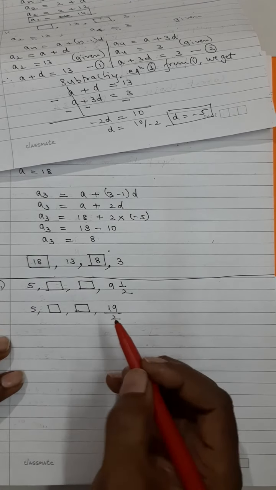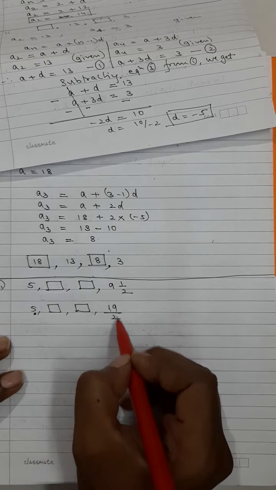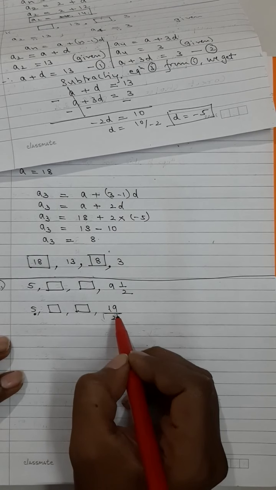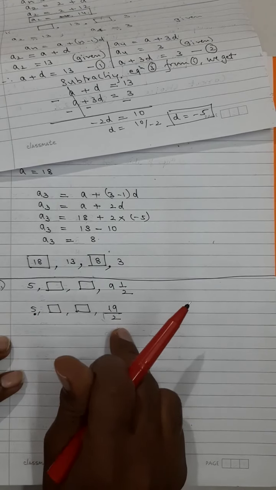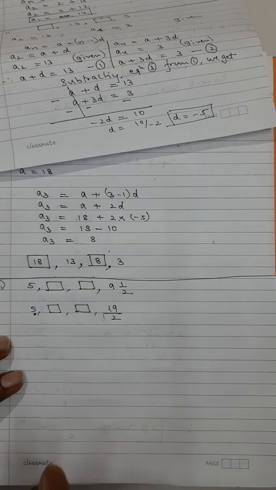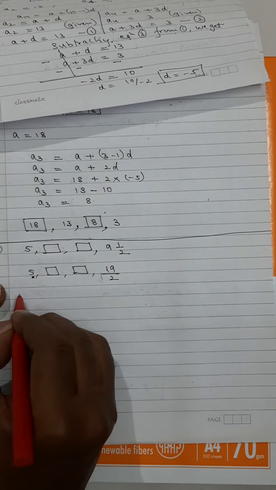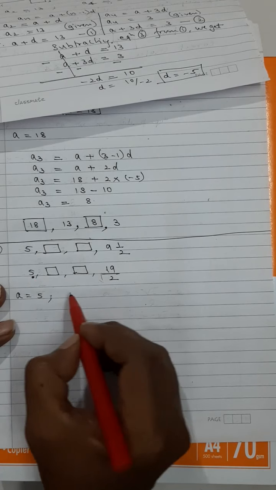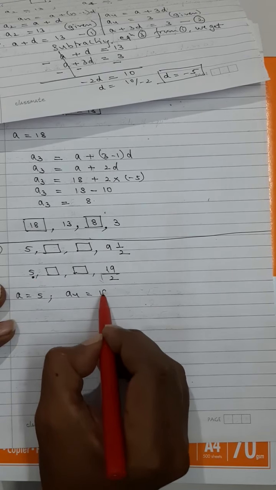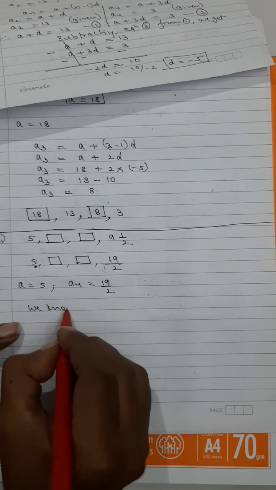So now actually, see, when the first term is given, like in that second question itself, with the help of this known term, we can find D. And once we know A, D, then we can find any term. Okay, so we can write over here A is equal to 5. And what is this? 1, 2, 3, 4. A4 is equal to 19 upon 2. We know.